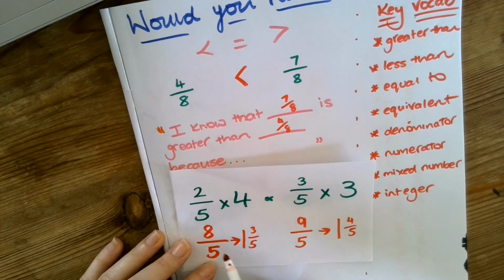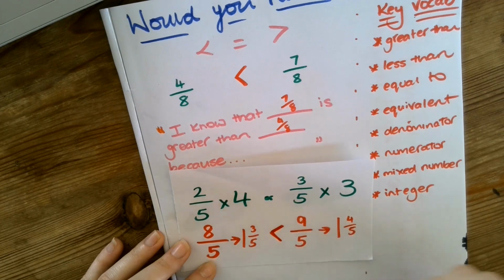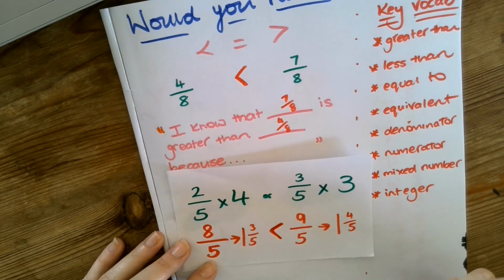So I can see, both from looking at the improper fraction in this case, and looking at the mixed numbers, that this answer is larger, it's greater. So that's how I would show my answer.